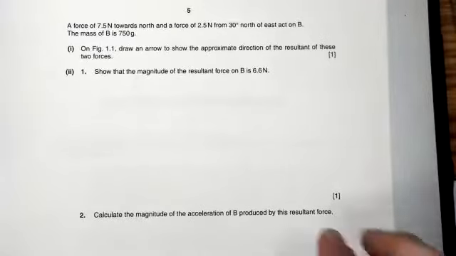A force of 7.5 newtons towards north and a force of 2.5 newtons from 30 degrees north of east act on B. The mass of B is 750 grams. On figure 1.1, draw an arrow to show the approximate direction of the resultant of these two forces.